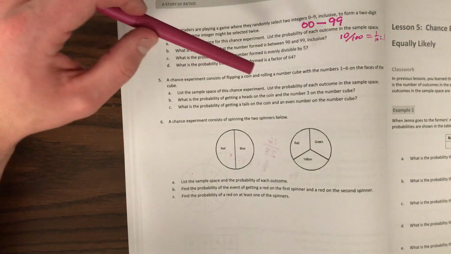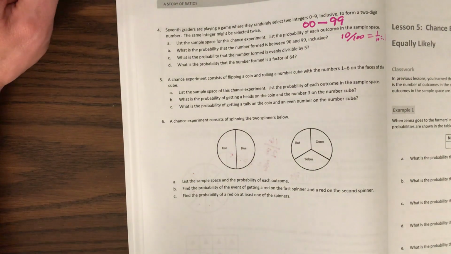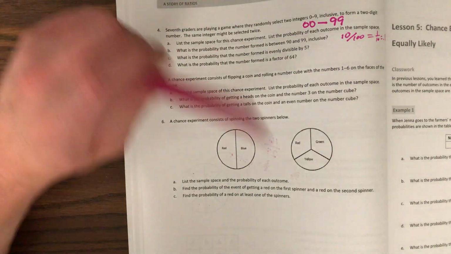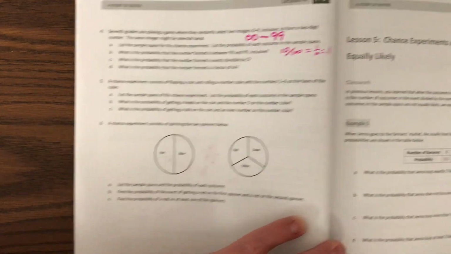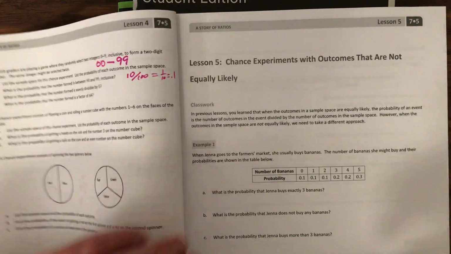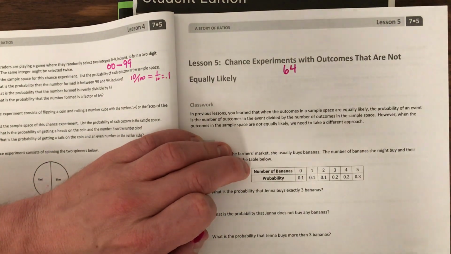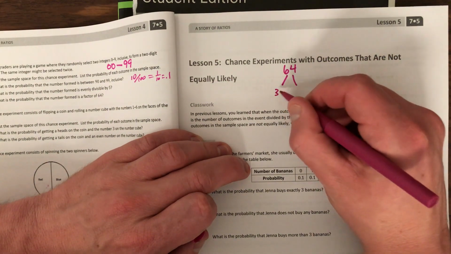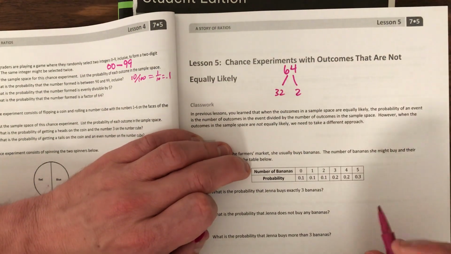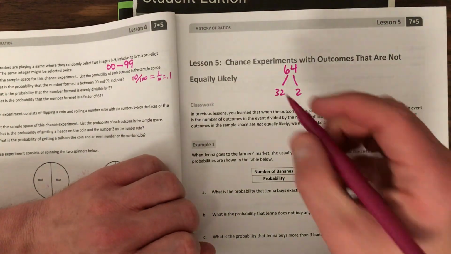What is the probability that the number formed is a factor of 64? So you got to figure out all the factors of 64. That's all the numbers that multiply to 64. We haven't done these this year, but you can make one of these trees where you go, okay, well, 64, you could get 64 by doing 32 times 2. And then 2 is a prime number, so you stop there. It doesn't have any factors inside of it.